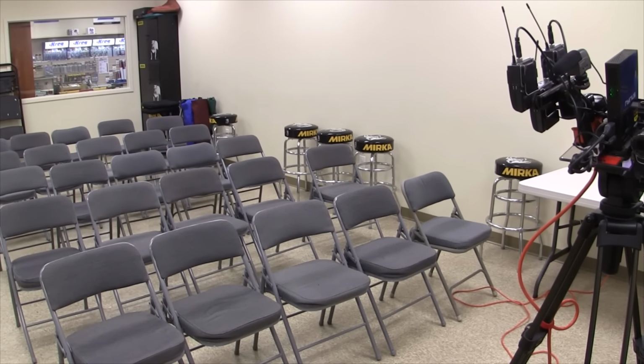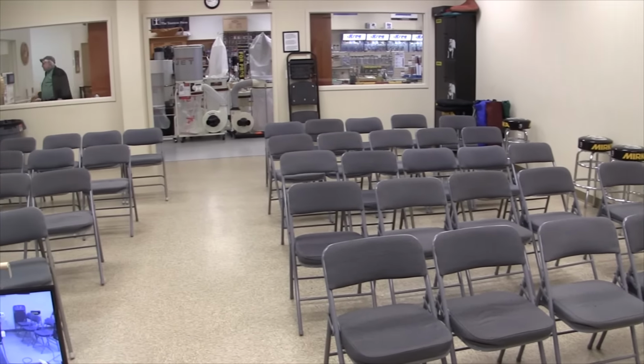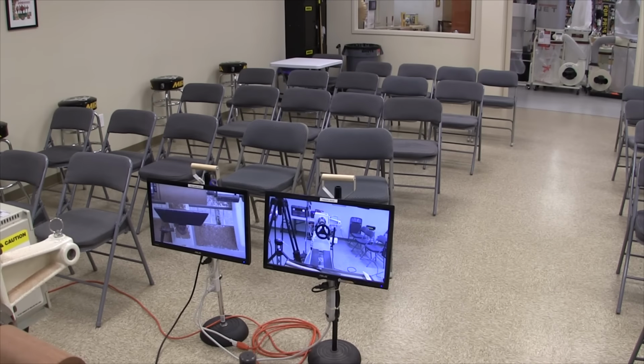To help the instructor see what the cameras are seeing, a pair of monitors are placed in front of the instructor's position. This helps the instructor to see that the cameras are capturing what he's trying to show. This also prevents the awkward motion of having to look behind or over his shoulder to confirm visibility.